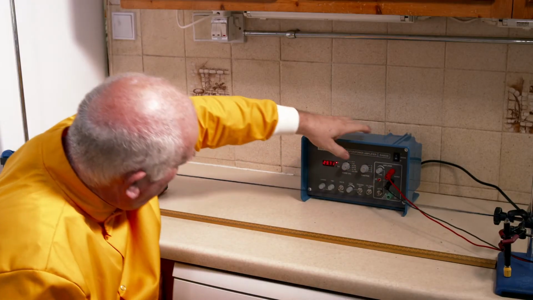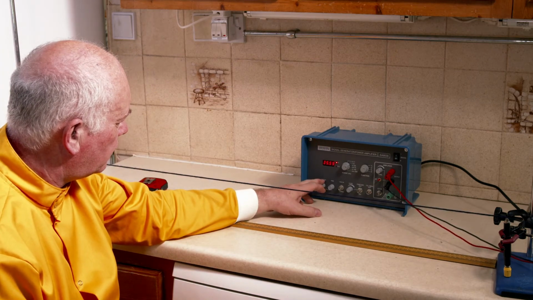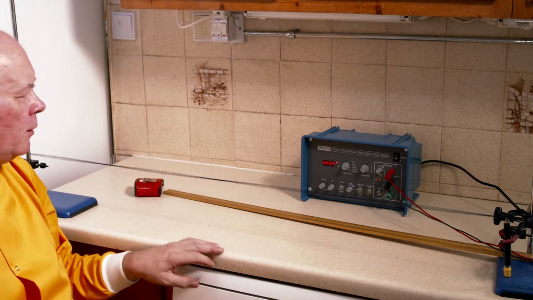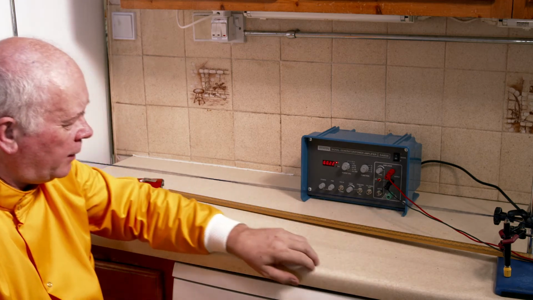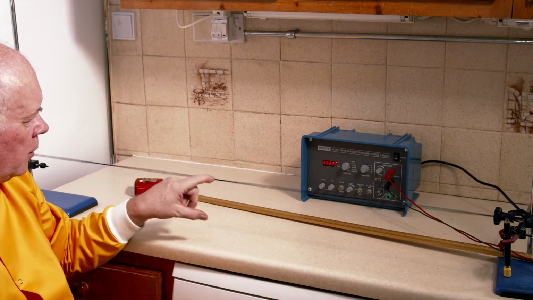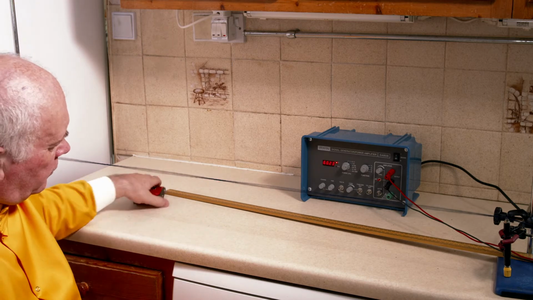Let's see if we can get another standing wave to see if we can get this working accurately. Switch on. I'm going to double the frequency to about 60 Hertz. But there we have now 1, 2, 3, 4 waves. So the wave here is going up, down, so that represents one wavelength to this point.